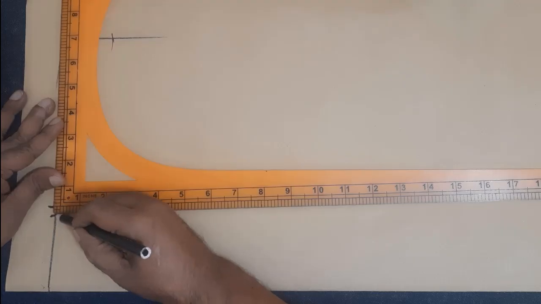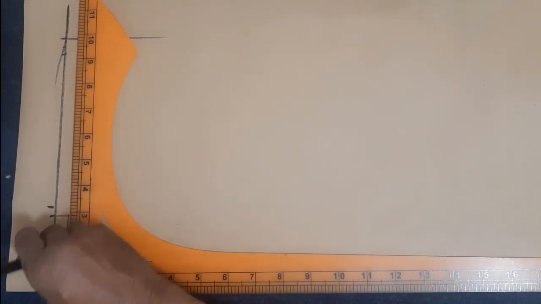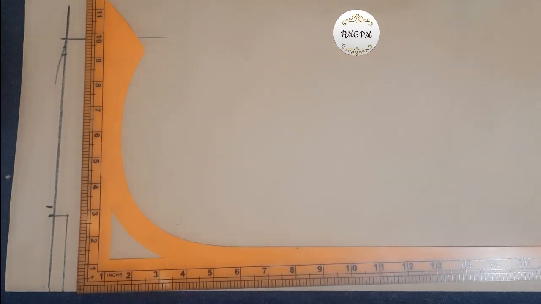And as you can see, I've created the back neck depth. Measure down from the neck point and mark the curve line. Use the neck shape scale as shown.